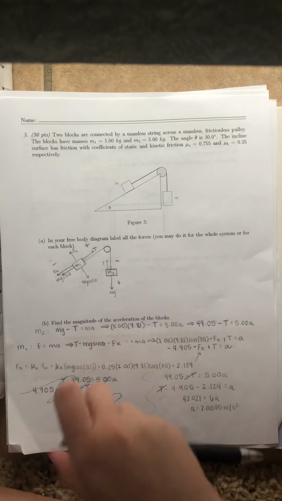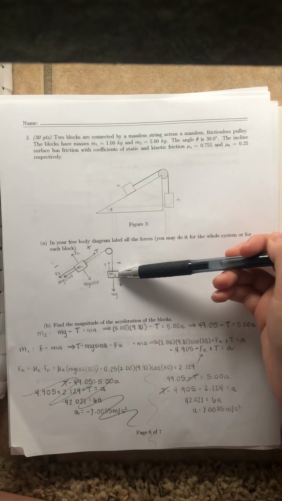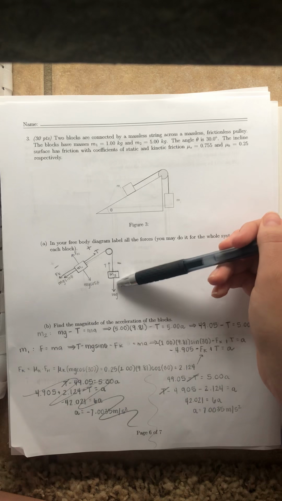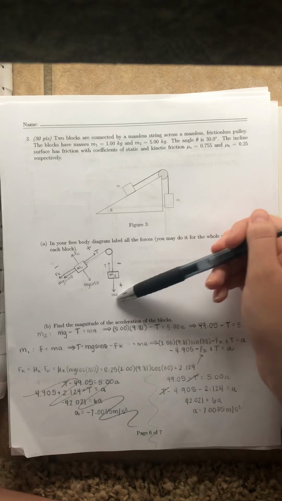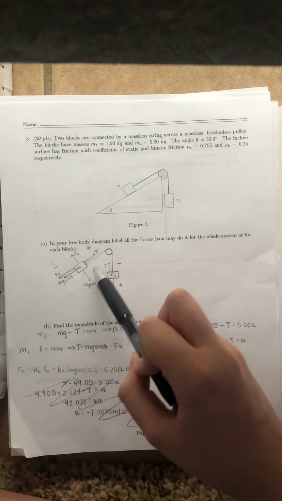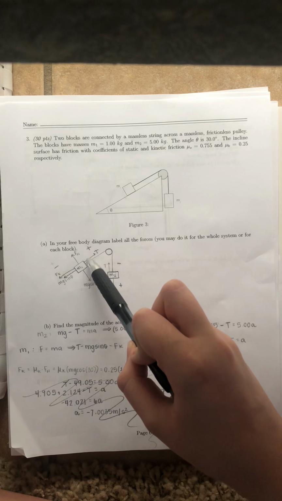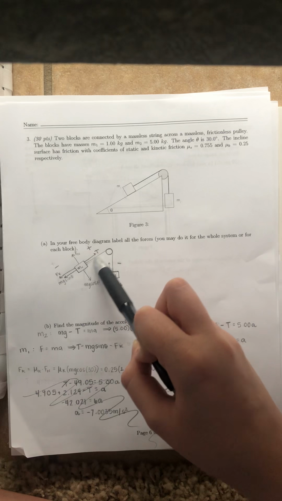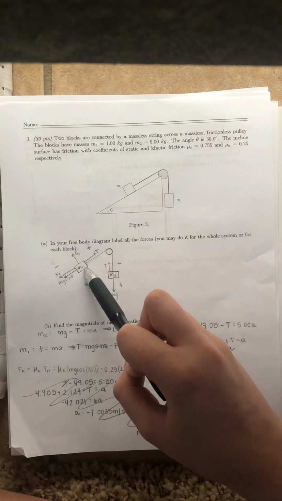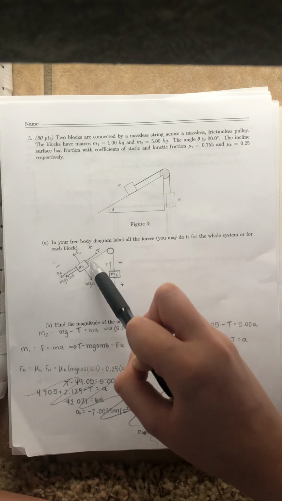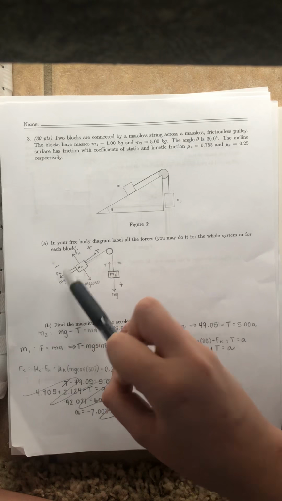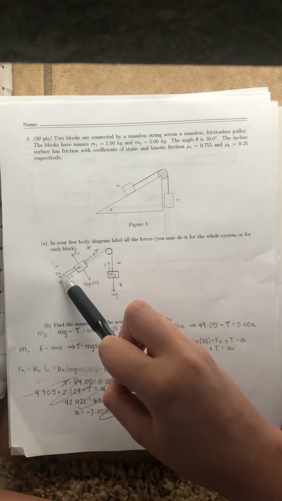And so for block 2, there's tension force from the string, and then the gravitational force is pulling downwards on the block. And then for block 1, which is on the ramp or on the incline, there's tension force from the string, again here. And then because block 2 is heavier than block 1, you know that block 1 is going up the incline. So the friction force is going against the way the block is going. That's why the friction force is going this way.